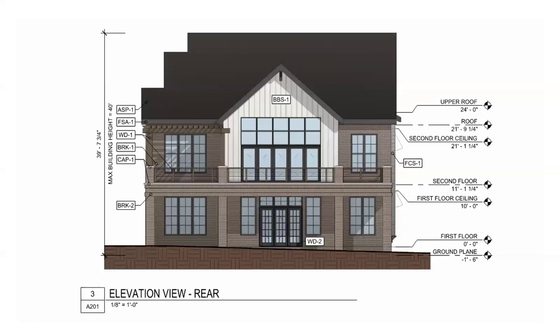Here's a rear elevation. The maximum building height is 40 feet and 2 stories. And here you can see the proposed second story terrace at the rear of the building.